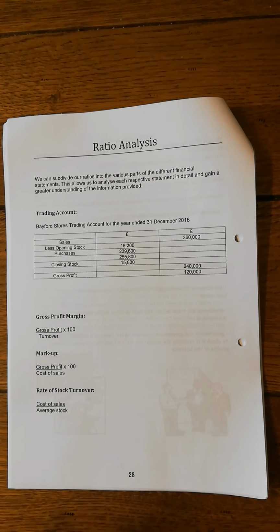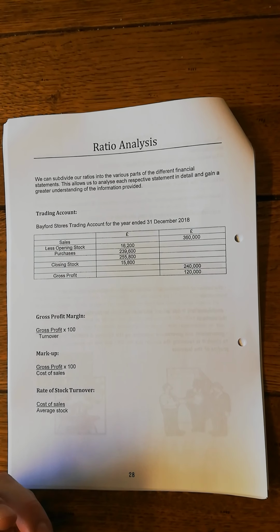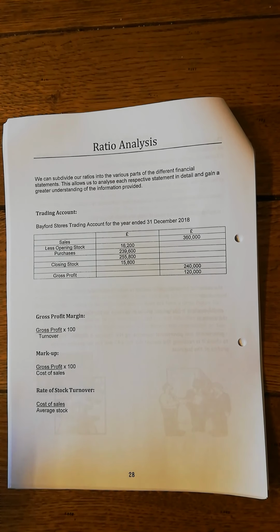And what we're going to do today is calculate some ratios, and look at how that affects a company and how they use those ratios to find out a bit more information.